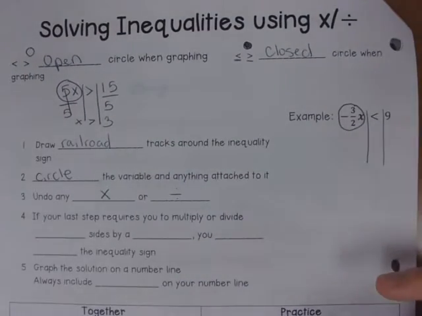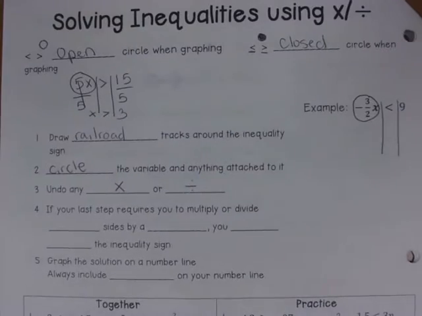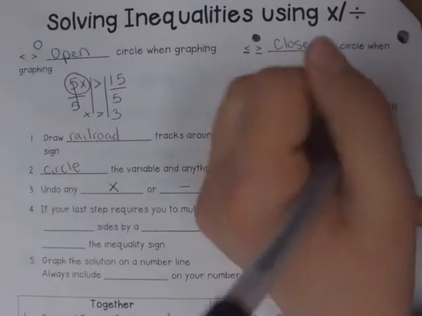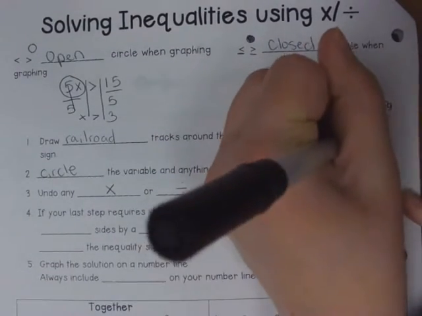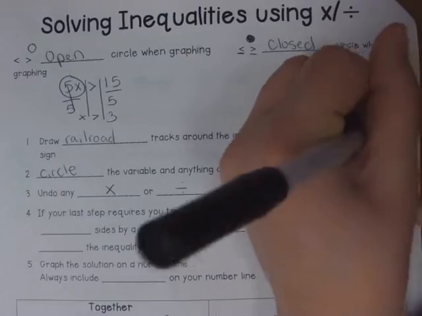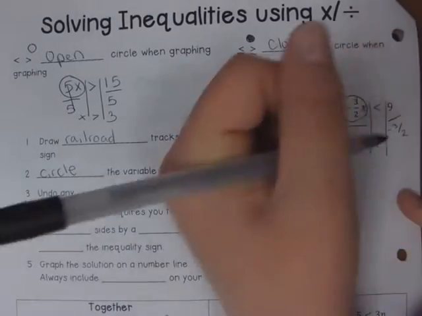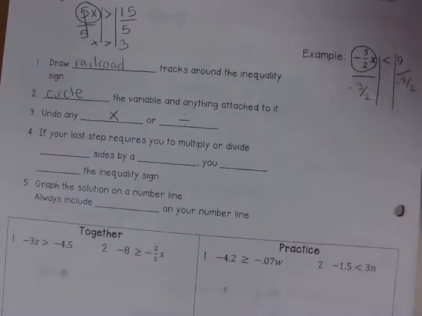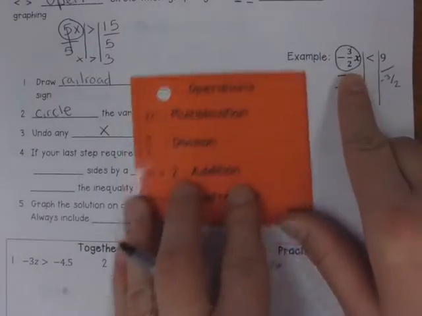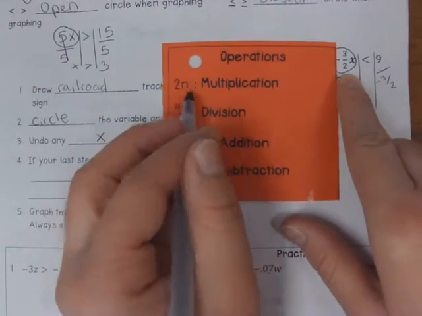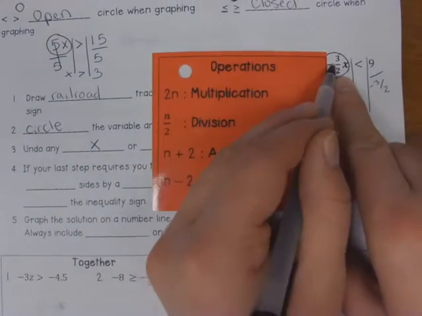Okay, in this case, let me grab a calculator. I can't do that in my head. We're going to divide by -3/2. And remember, on this one, because the number is still next to the variable, it's still being multiplied to the variable.